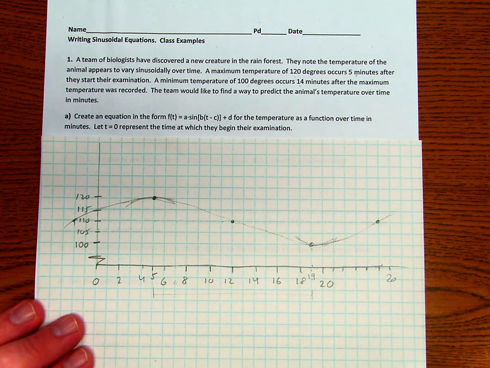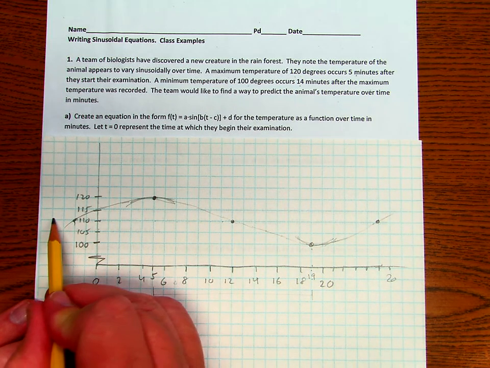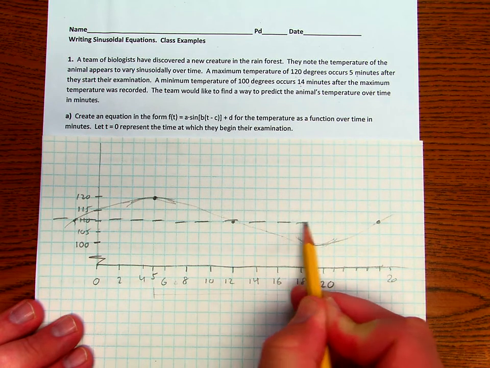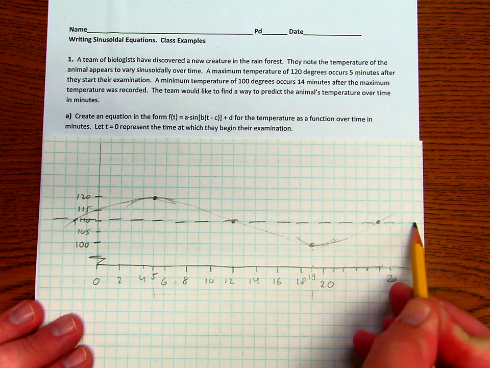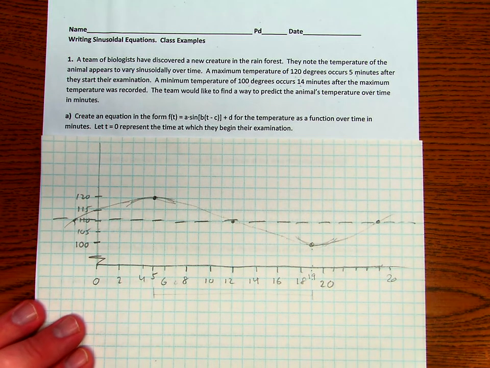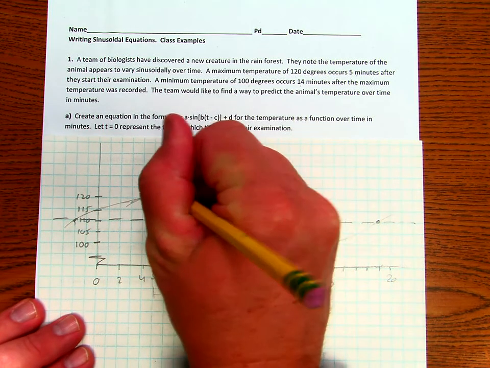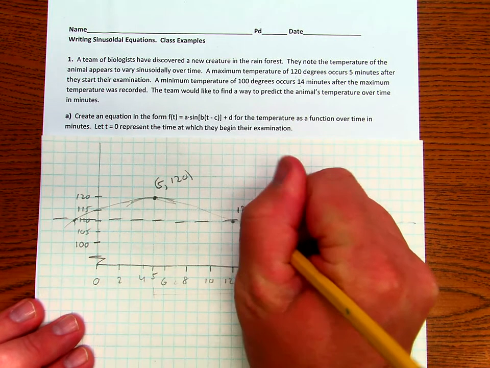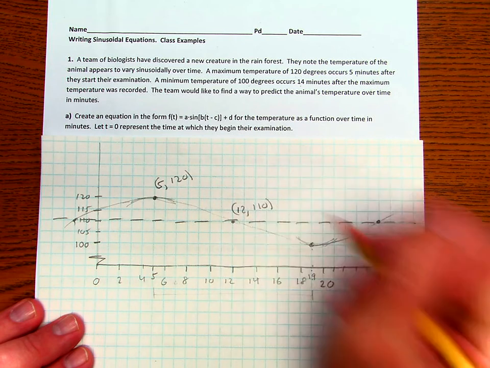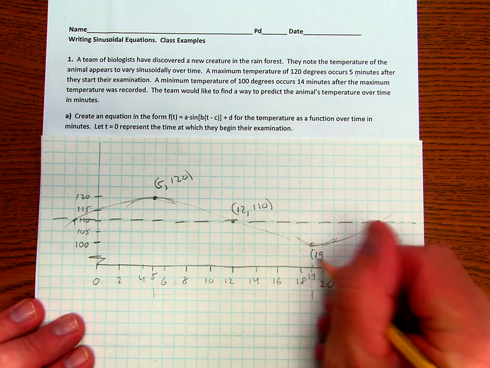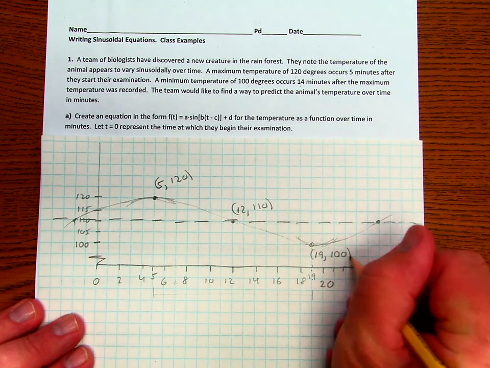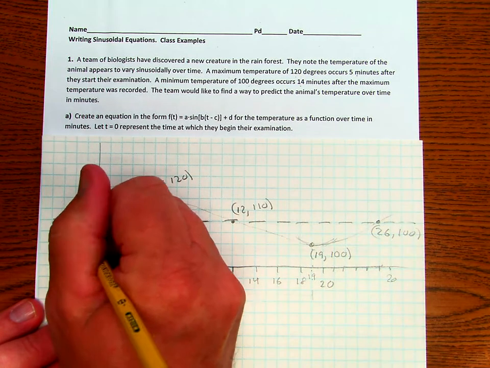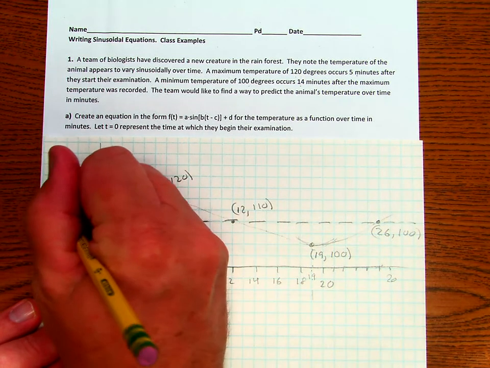Now, one thing that's helpful with these sometimes is to draw in that midline, like that. All right, let's label these points. So that's at 5, 120. This is at 12, 110. This is at 19, 100. This is at 26, 100. And then over here, we're at -2, 110.